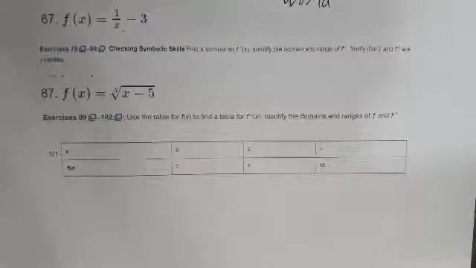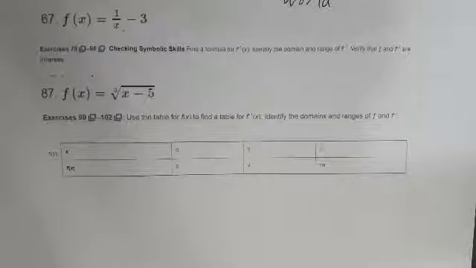Okay, so 87 says find a formula for f of x, identify the domain and range of f, and verify that f and f inverse are inverses. Okay, so find the inverse of this thing. I think that is manageable with what we've done. And you could probably find the domain and range of these things.